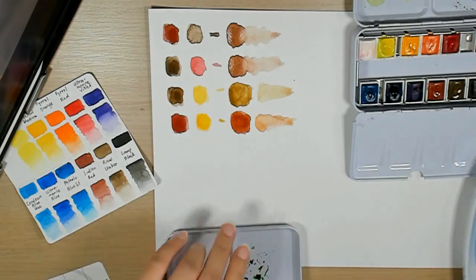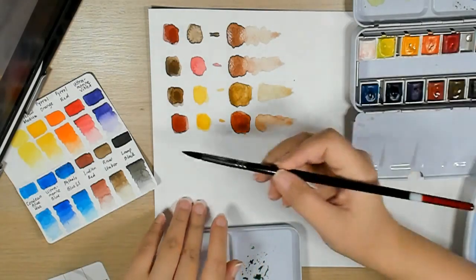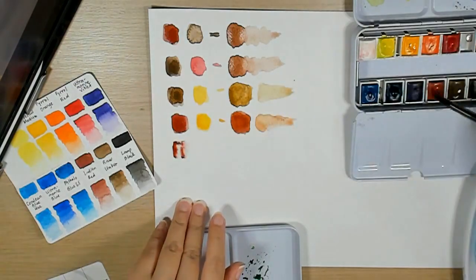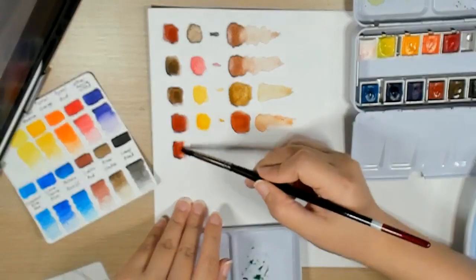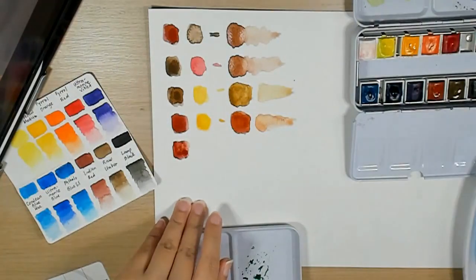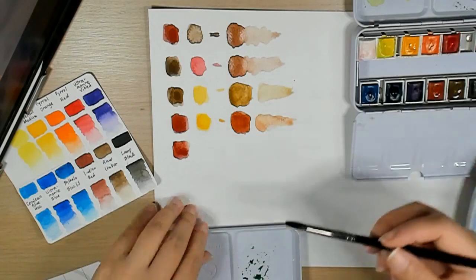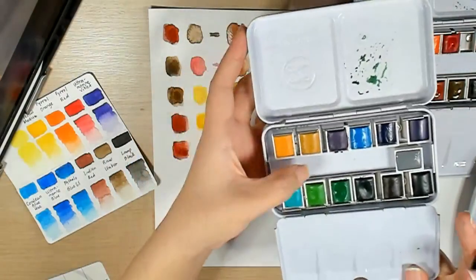Okay, so now let's go with Indian red. You can also use burnt sienna for this. Okay, so if you have burnt sienna, that will also be good. So Indian red with yellow ochre right here.